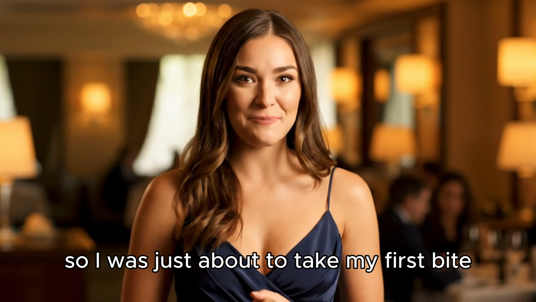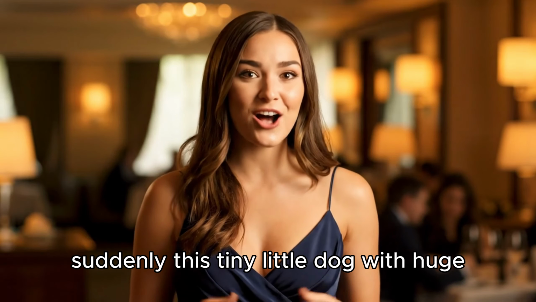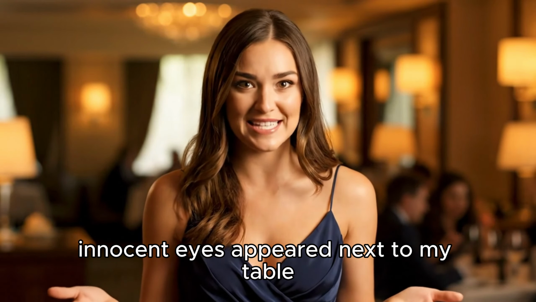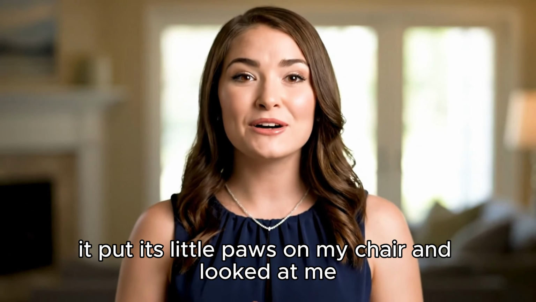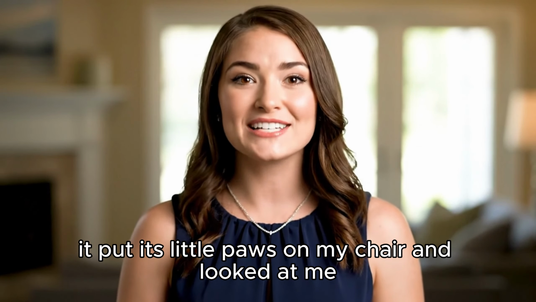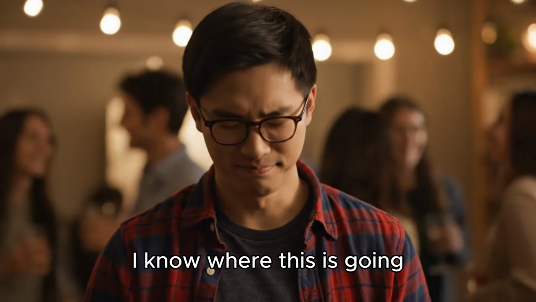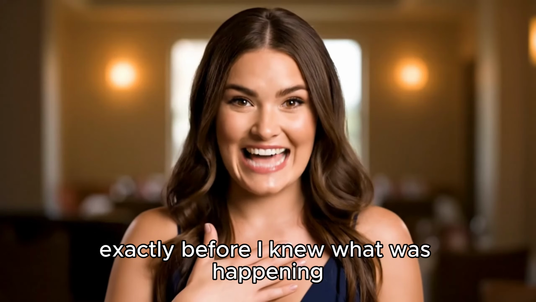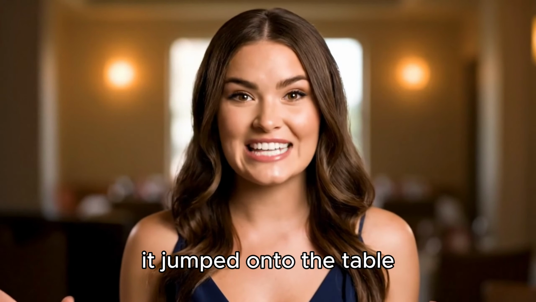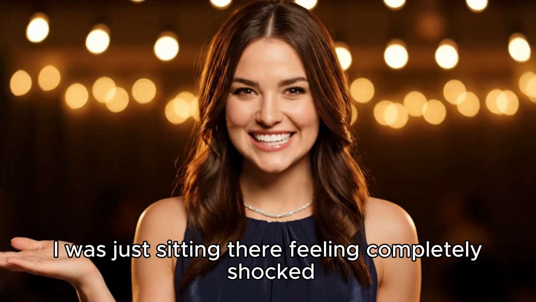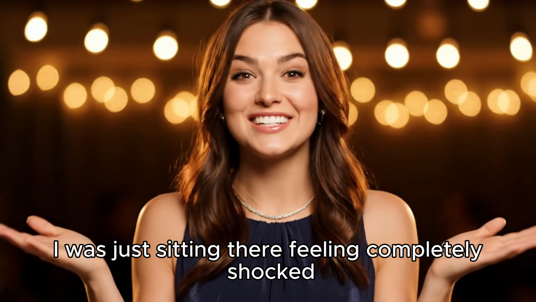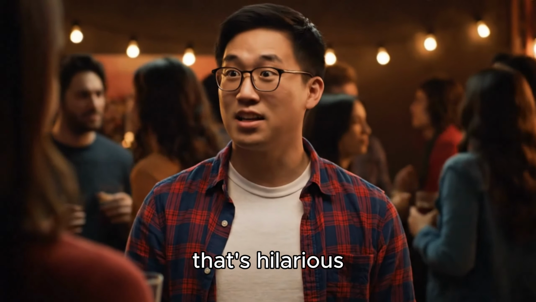So I was just about to take my first bite. Suddenly, this tiny little dog with huge, innocent eyes appeared next to my table. At first, I just smiled at it. It was so cute. Then, it put its little paws on my chair and looked at me. Oh no, I know where this is going. Exactly. Before I knew what was happening, it jumped onto the table, grabbed the entire sandwich in its mouth, and ran away as fast as lightning. I was just sitting there, feeling completely shocked, with my mouth open and no sandwich. That's hilarious.